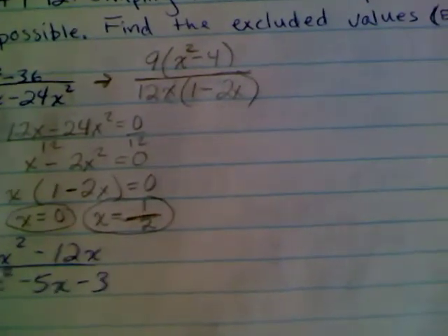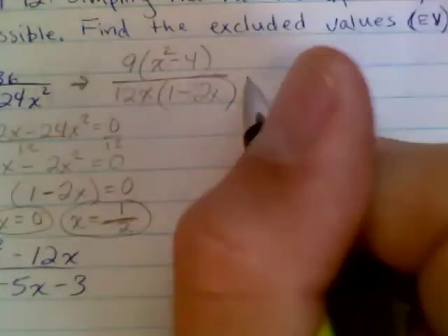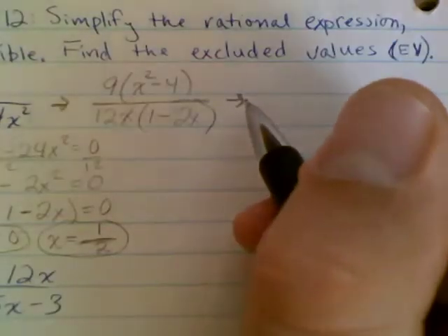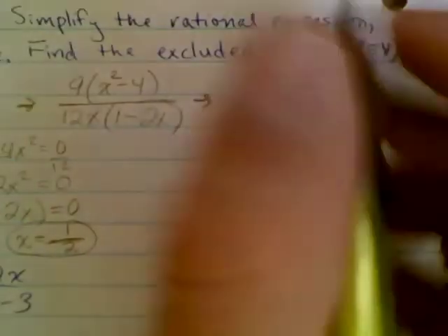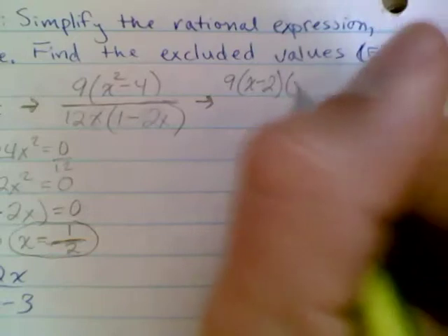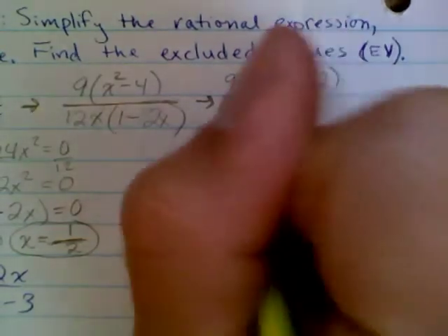And of course, there are some things to cancel. The 9 and the 12 look like they could simplify. I'm just going to go one more step before I do any canceling. I've got 9 times (x minus 2)(x plus 2).